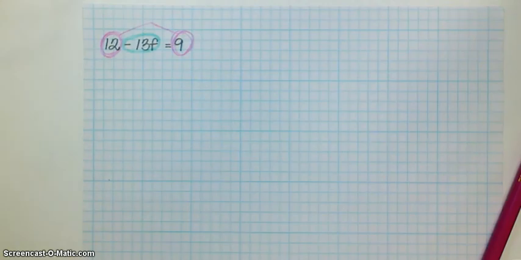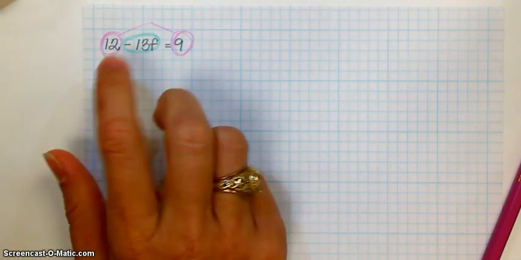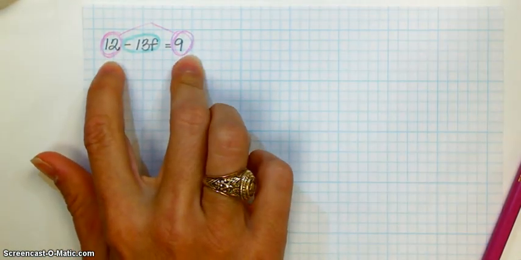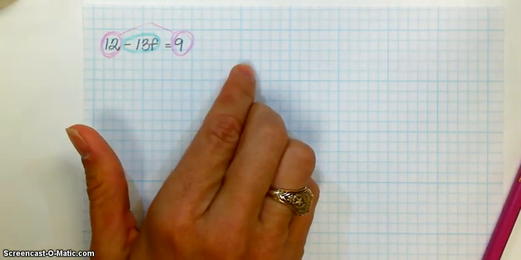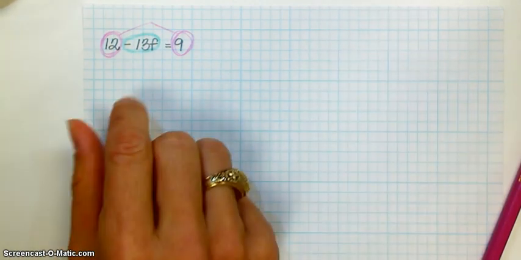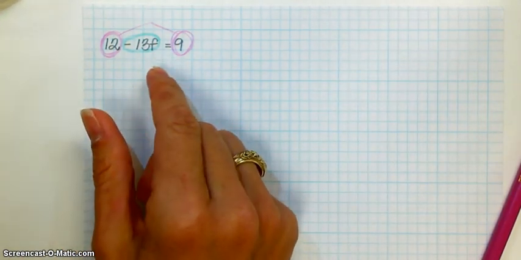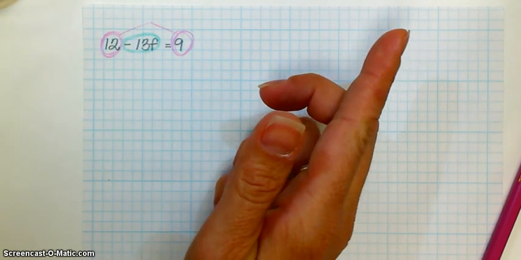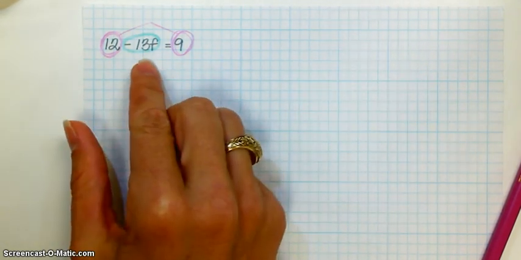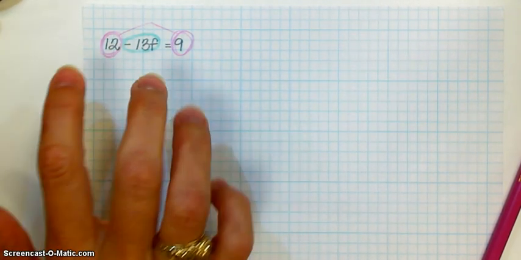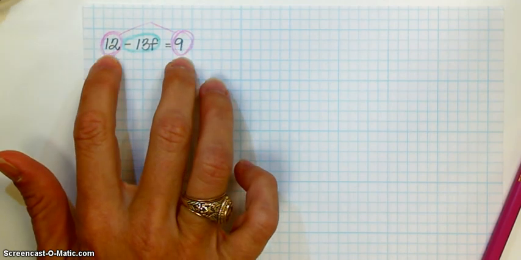Remembering what I just said, I need to combine the like terms. So I need the 12 and the 9 together on one side of the equal sign so that I can put them together. The goal of this ultimately is you want everything without the variable on one side of the equal sign and then the stuff with the variable that you're solving for on the other side. So I need to combine these.